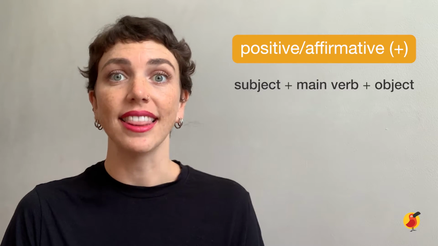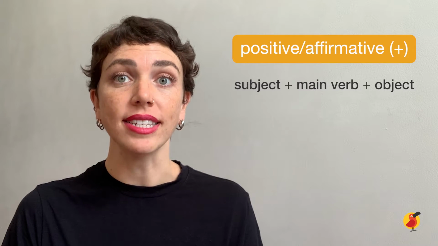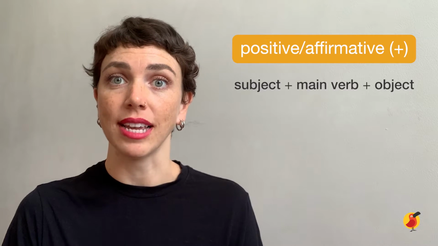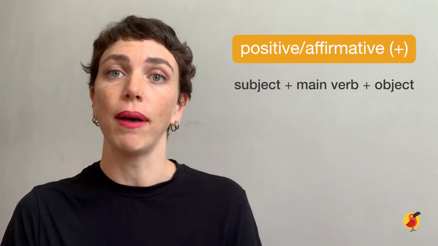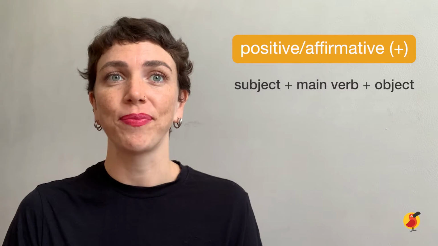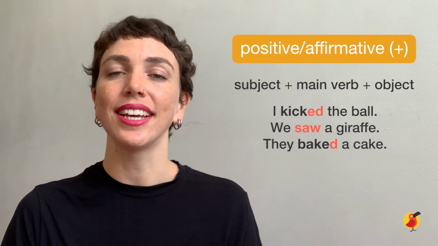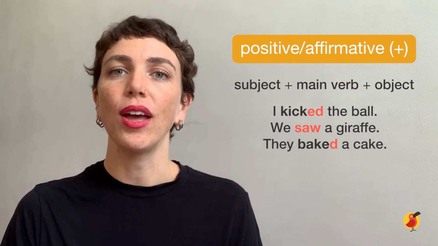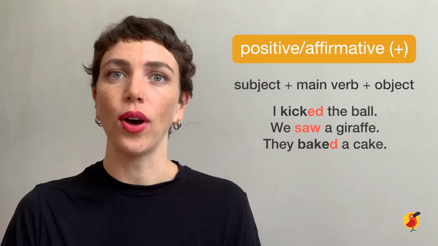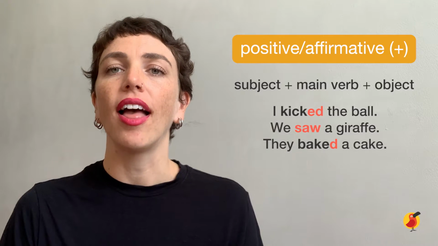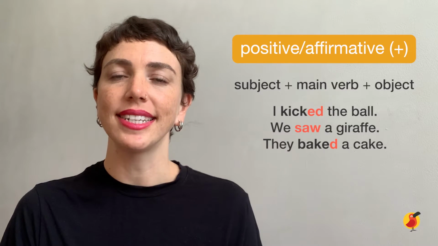Don't forget that when we are using the simple past tense, the main verb in the sentence will change to the simple past. For example, I kicked the ball. We saw a giraffe. They baked a cake.